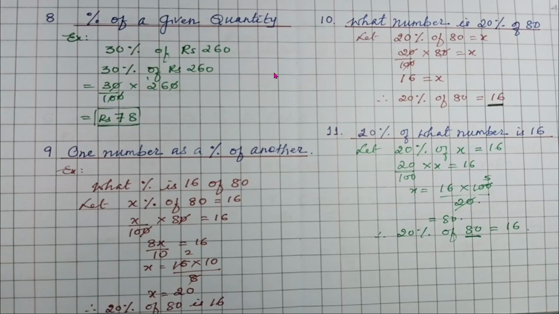The next important study is percentage of a given quantity. 30% of rupees 260. Please understand here, percentage of a given quantity. 30% of rupees 260: 30% is 30 by 100. Of means multiplication, by 260. Multiplying by 260, by simplification we get rupees 78. So 30% of rupees 260 is rupees 78. So that is the procedure.